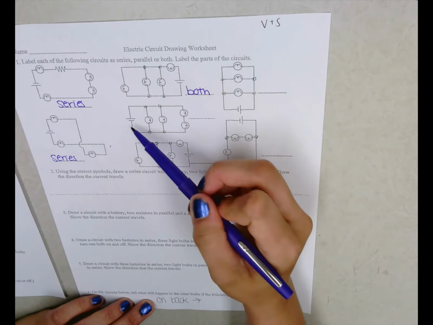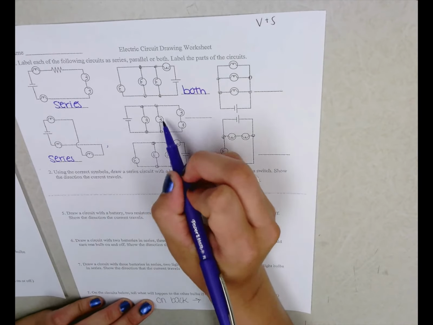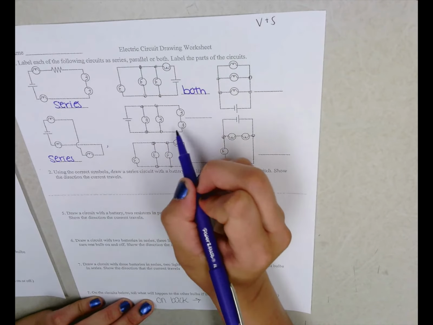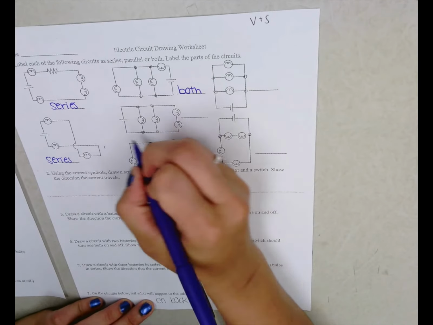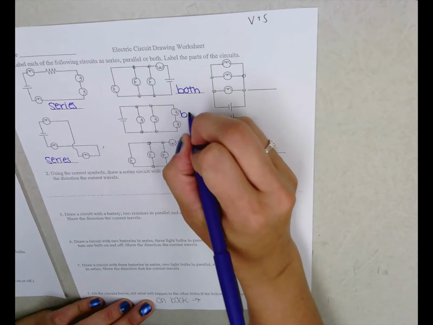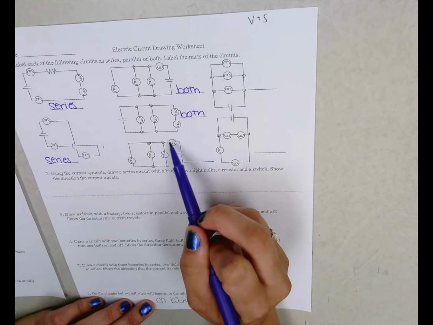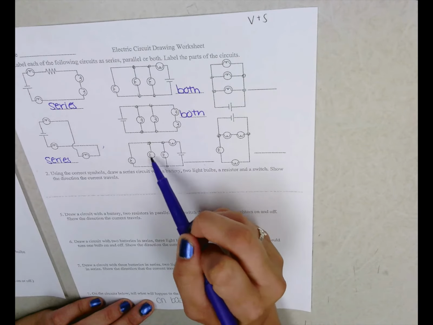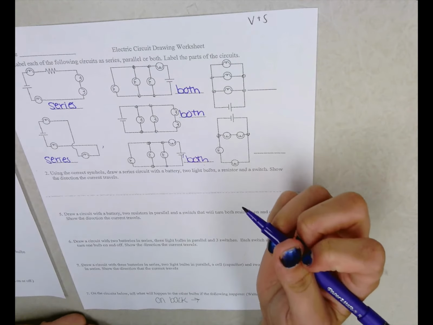Same situation here. We're going around, we could go here, we could go here, or we could go all the way around. And because we have all those different options, we've got a parallel circuit, but also a series circuit. So that's both. Same situation here. We're going around. We could go just here, we could go here, or we could go here. And this is why, guys, that those switches being open can really affect which light bulbs are going to be on or off.